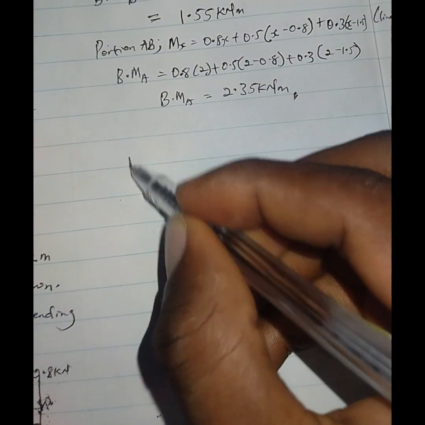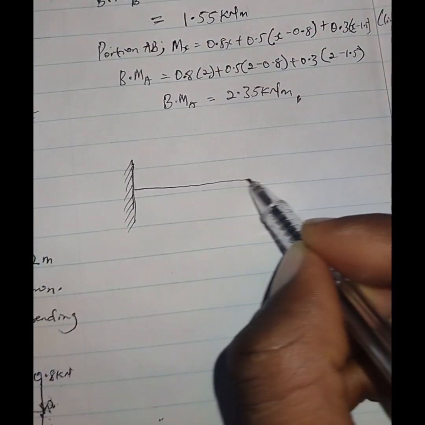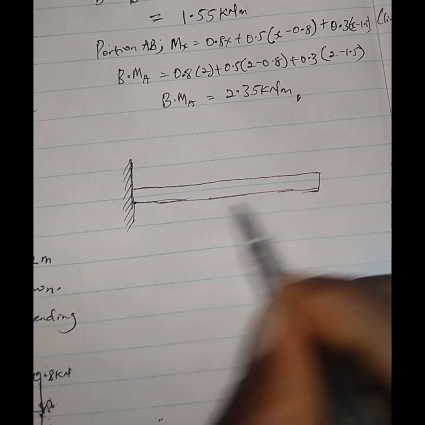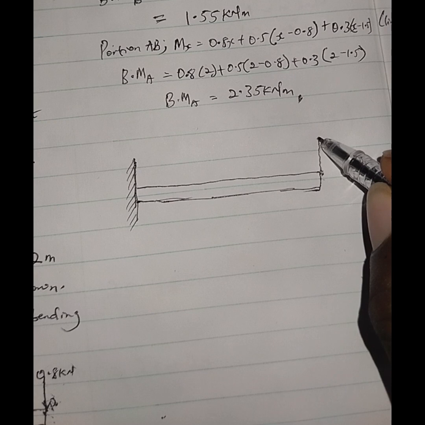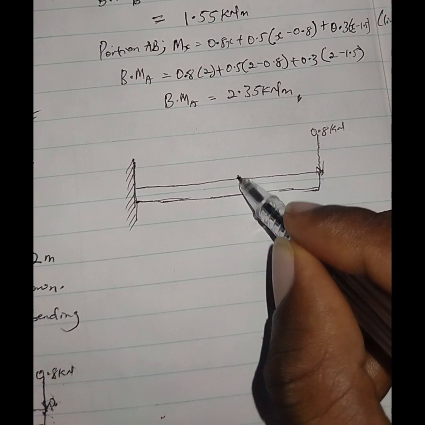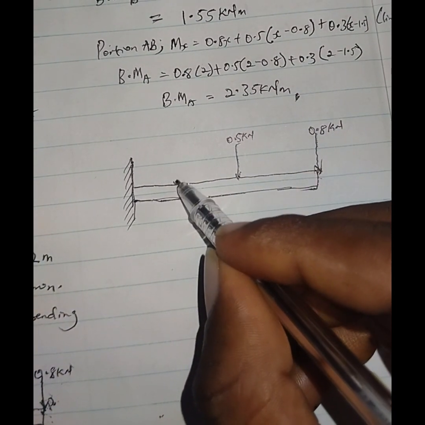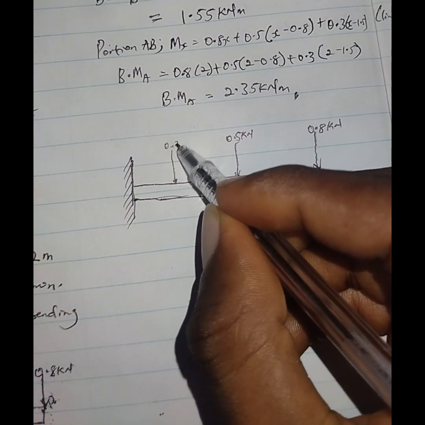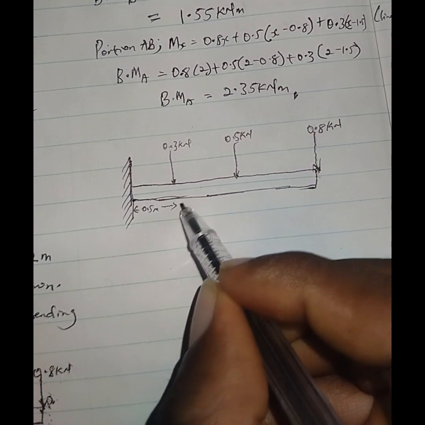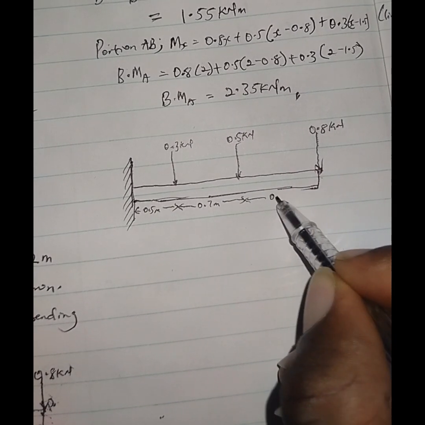If you want to draw the diagram, you start from the question, you draw back this, then say 0.8 kilonewton, 0.5 kilonewton, 0.3 kilonewton, the distance 0.5 meters, 0.7 meters, 0.8 meters.